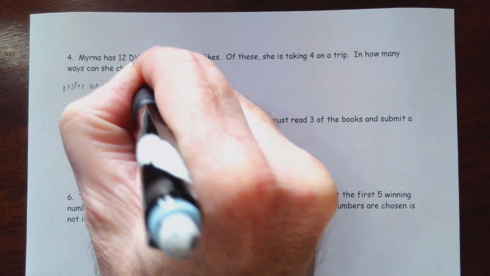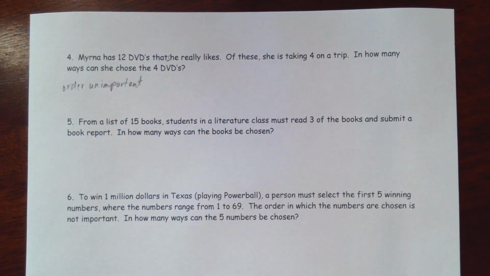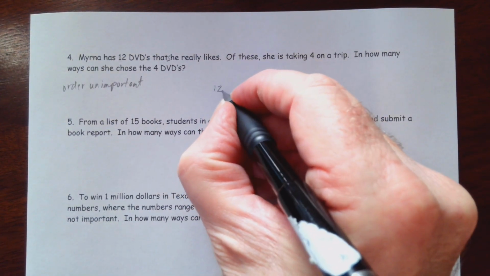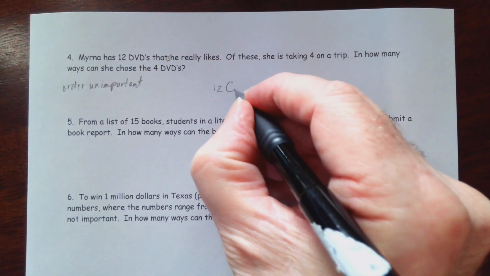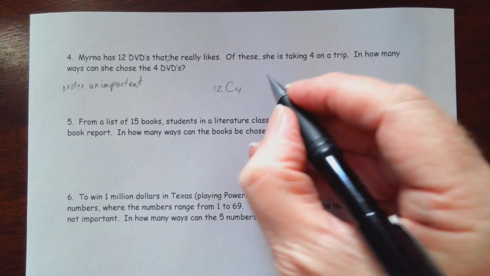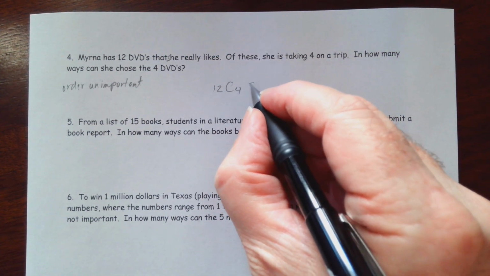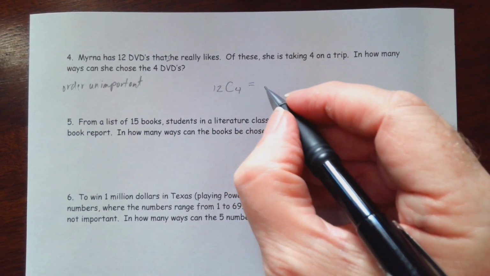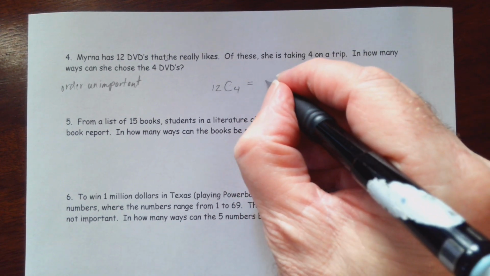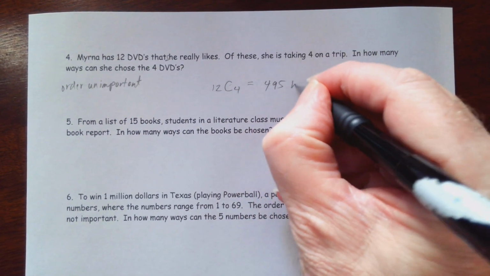That's what's always going to be true with combinations. And so we have 12 DVDs to choose from, and 4 are being chosen. And so this is 12 choose 4. And if you plug that into your calculator, you should get 495 ways.